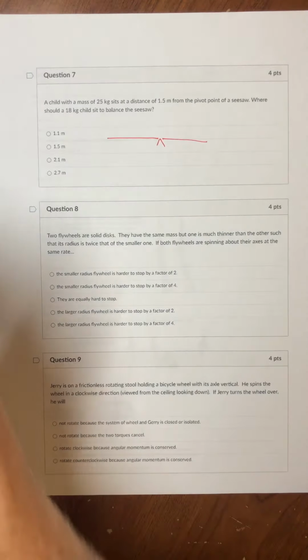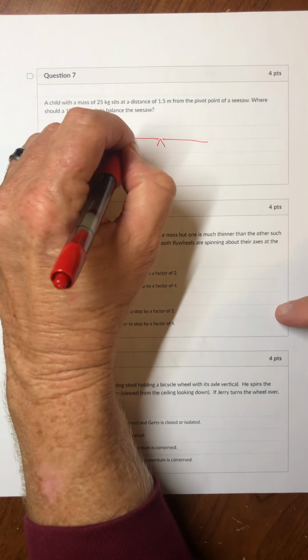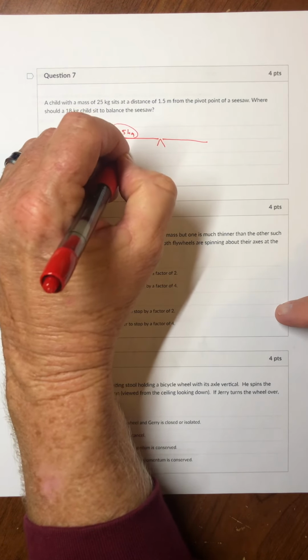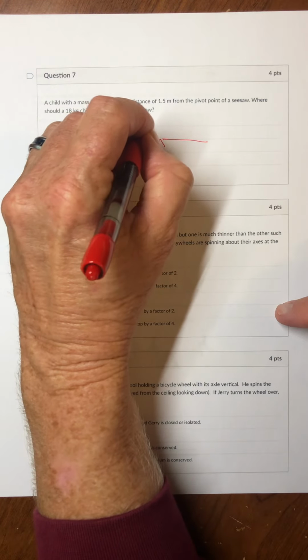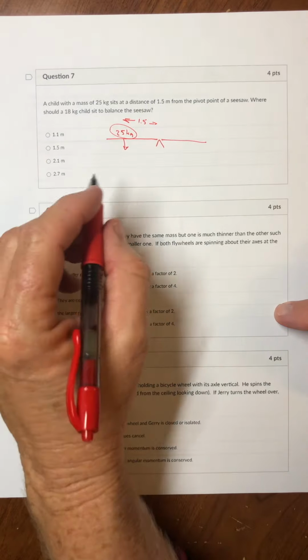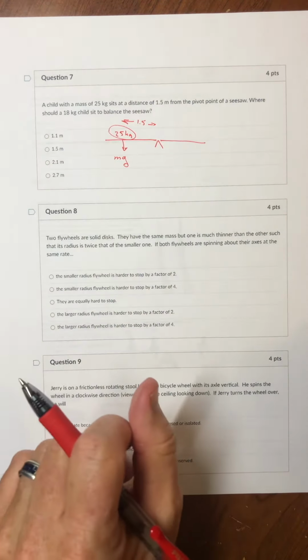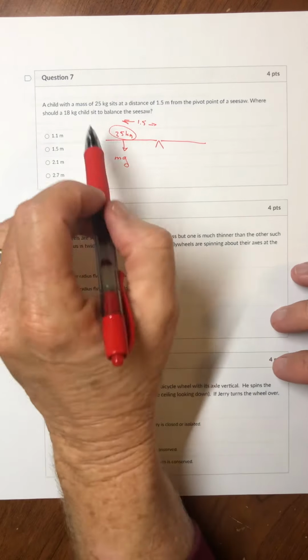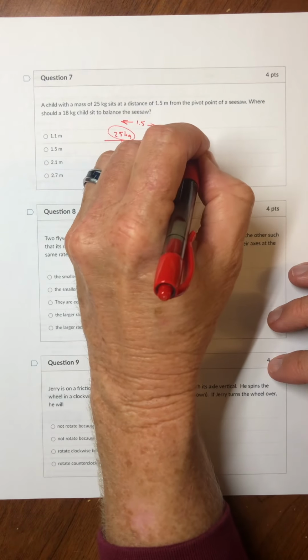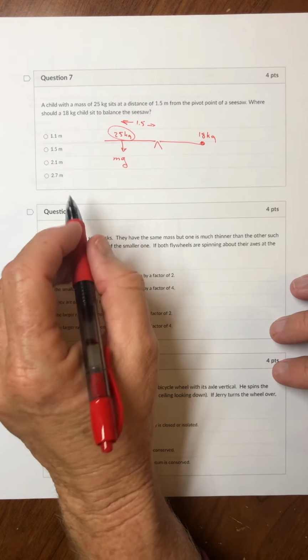A child with a mass of 25 kilograms sits a distance of 1.5 meters from the pivot point on a seesaw. And so that would be pulling it one direction. Where should, and so there'll be an 18 kilogram child here in order to balance it.